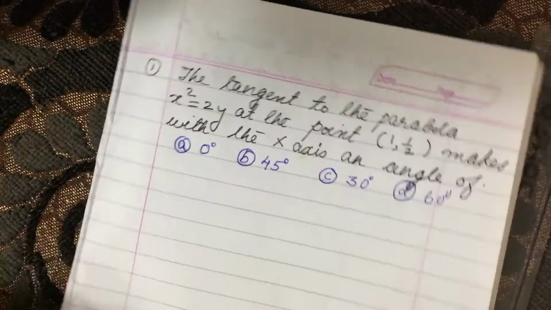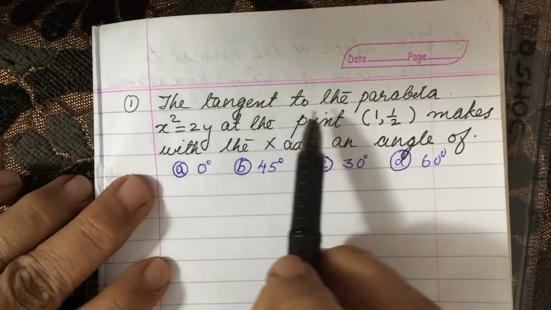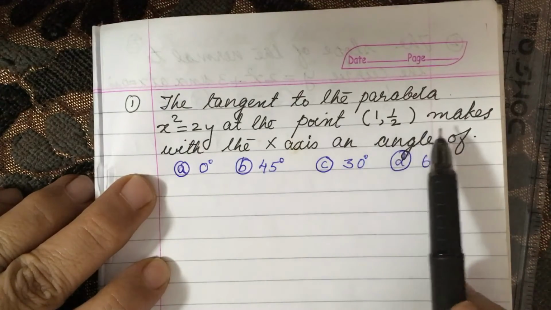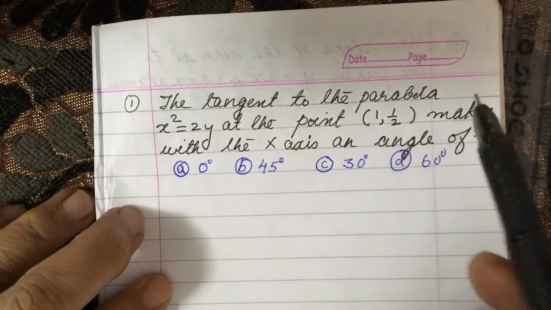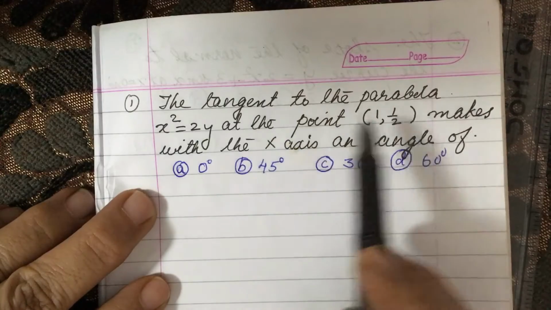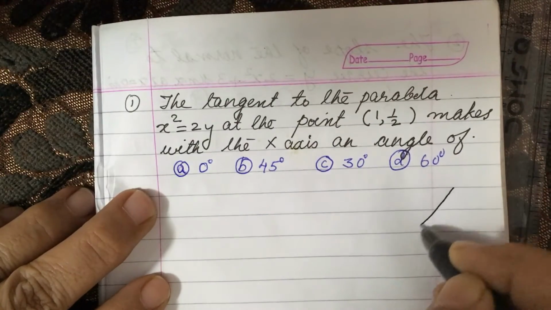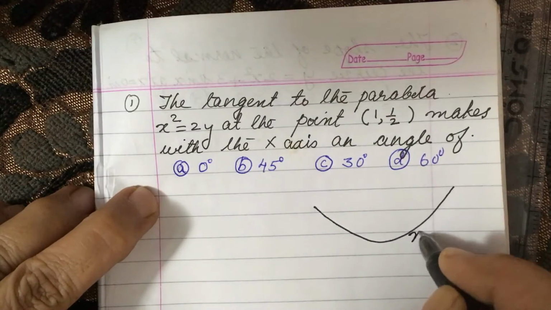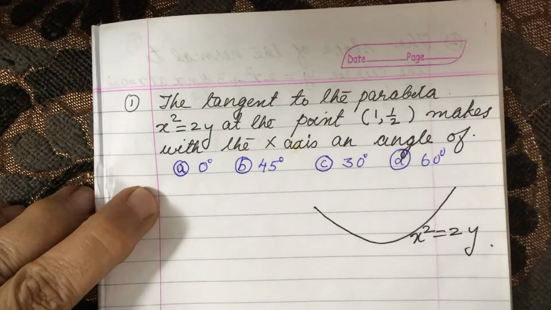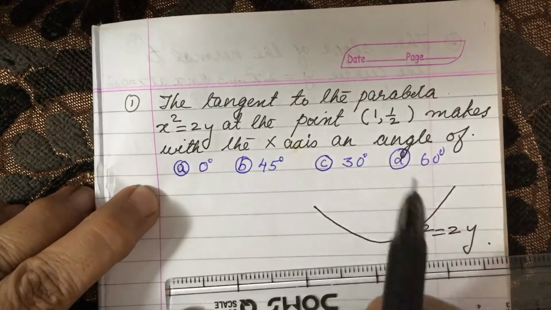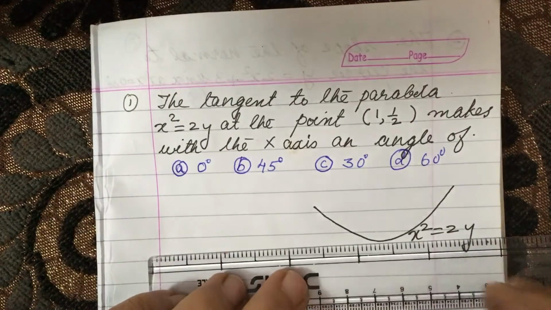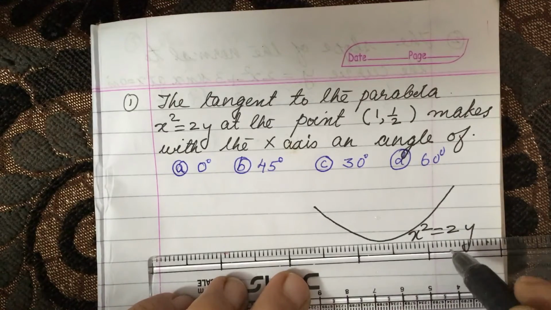The first question is: the tangent to the parabola x square equal to 2y at the point (1, 1/2) makes with the x-axis an angle of what? Immediately, you draw the parabola x square equal to 2y, and what is given is the tangent to the parabola at the point (1, 1/2). That means this is the point of contact of the tangent.